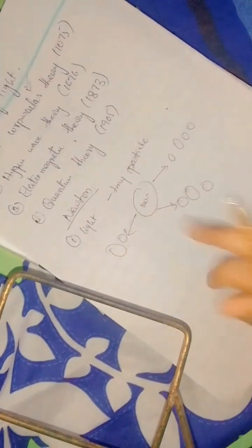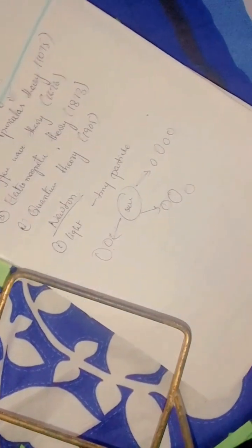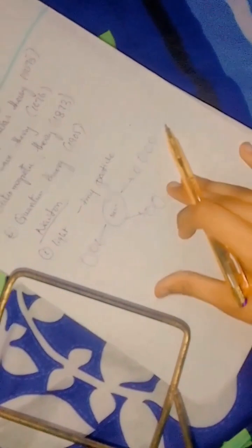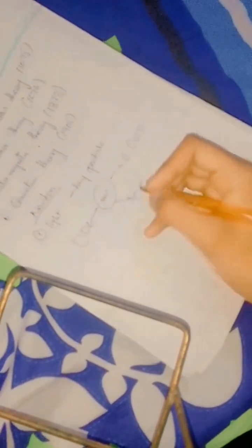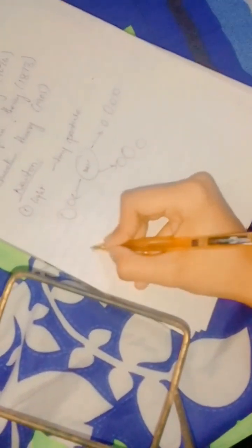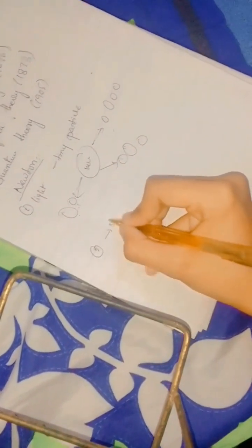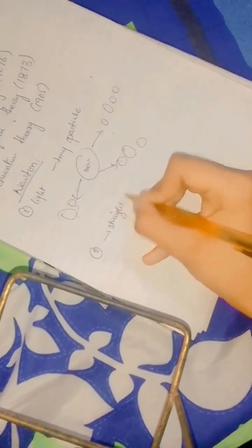These tiny particles are known as corpuscles. The second point is that these particles travel in a straight line.